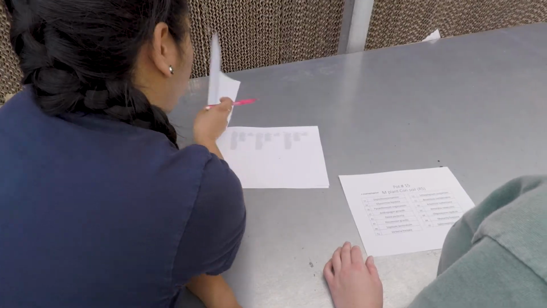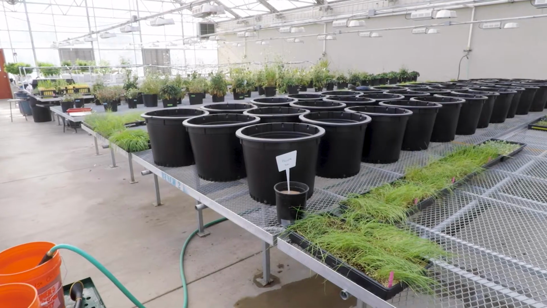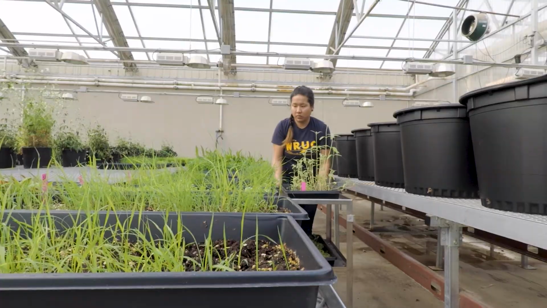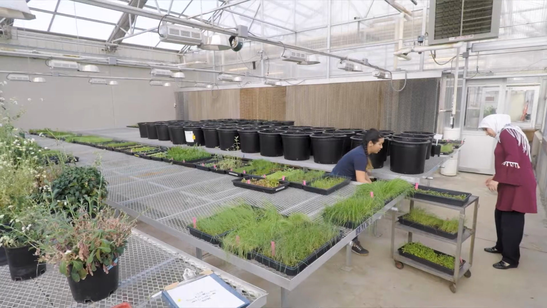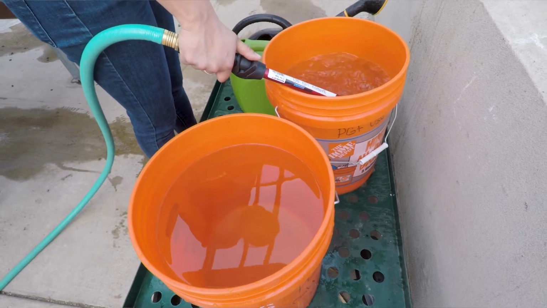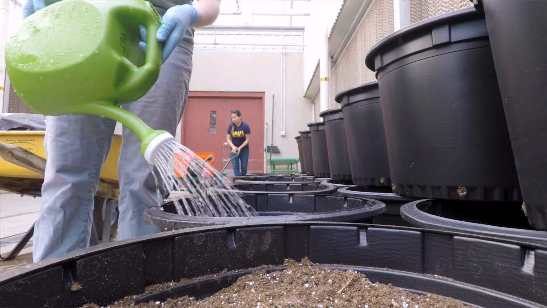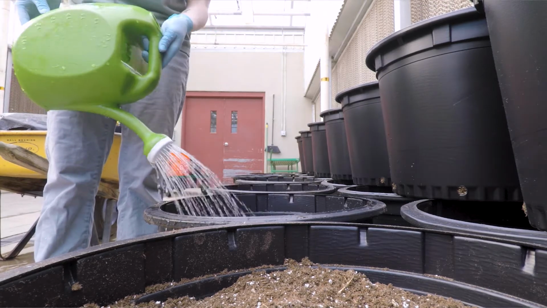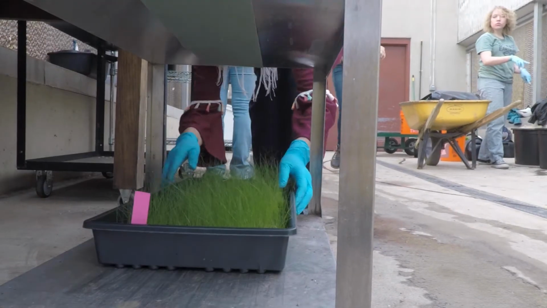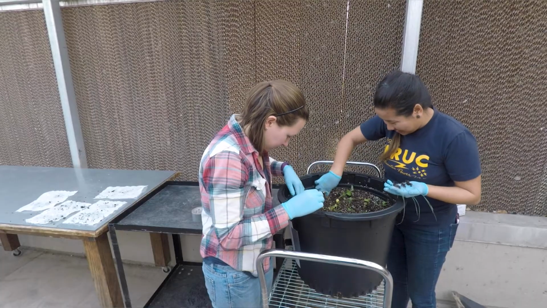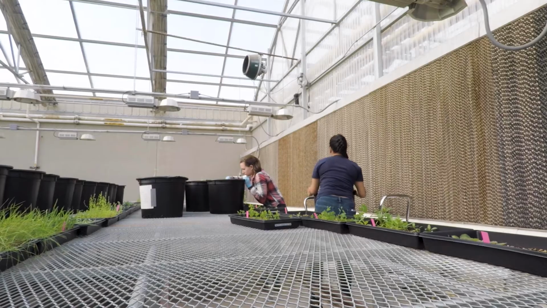For the last chapter, what we're planning on doing is planting a completely different seed mix, something that maybe includes a lot of grasses and few forbs, which I think is typical in a lot of restoration settings. And so we're going to replant in the greenhouse pots a less diverse plant community, and then see how that then, after the disturbance, changes the soil microbial community.